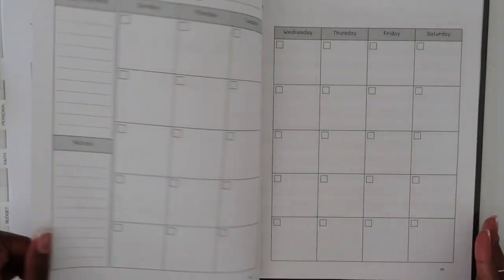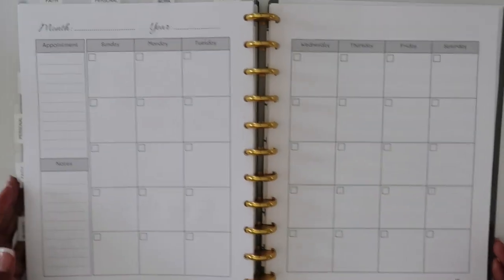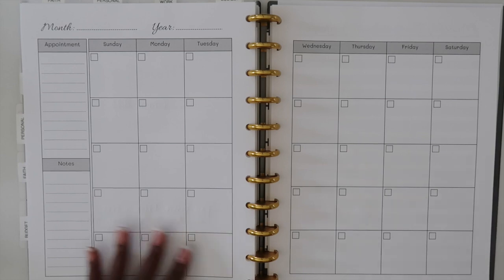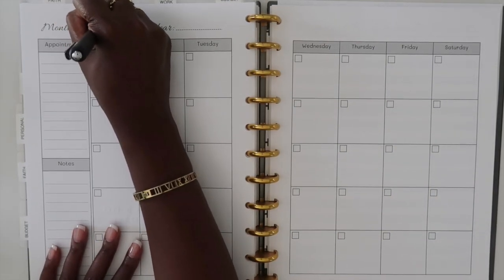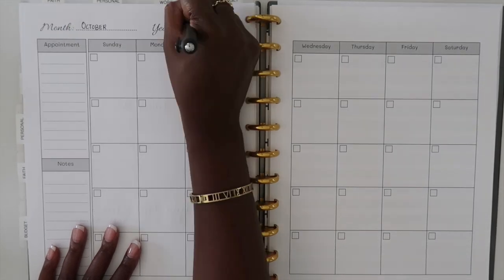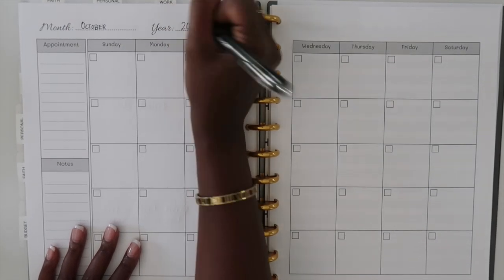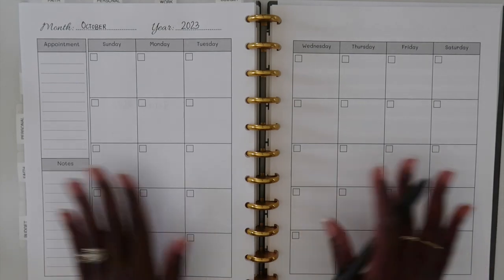Okay, so let's move to the monthly calendar. The monthly calendar is where I'm going to add in all of my bills, and we're also going to look at the upcoming events for the month. This lets me know how much money I may end up spending on different things that are coming up.